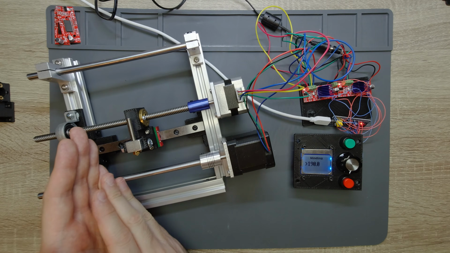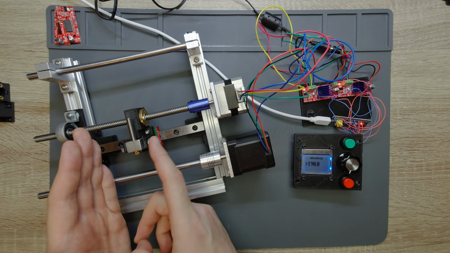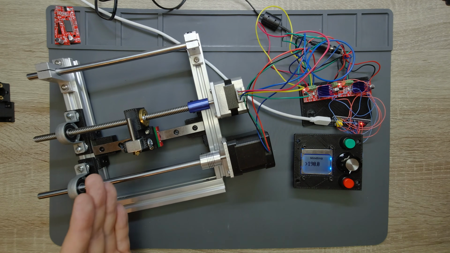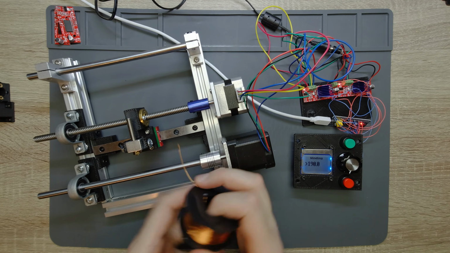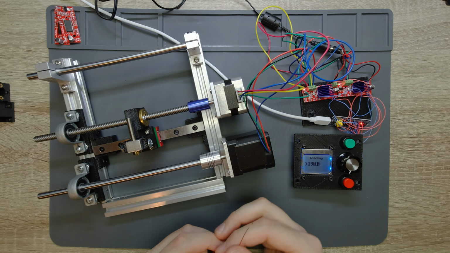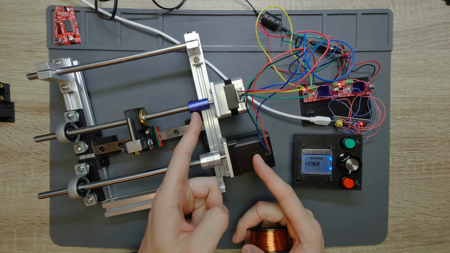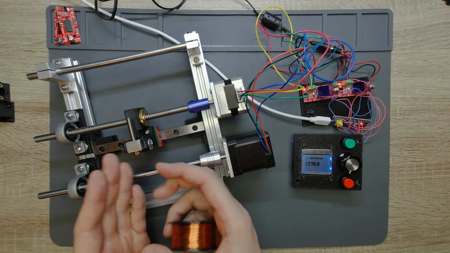Then this will continue until we cover the distance, which is the width of the reel, so this width, and then this starts to go in the other direction with the same strategy. So this does 1 turn, and this does 1 wire diameter displacement.